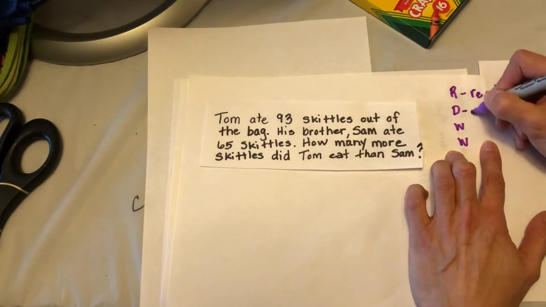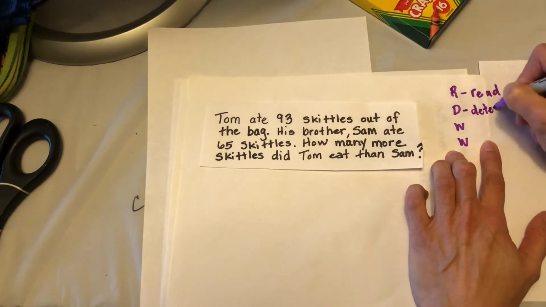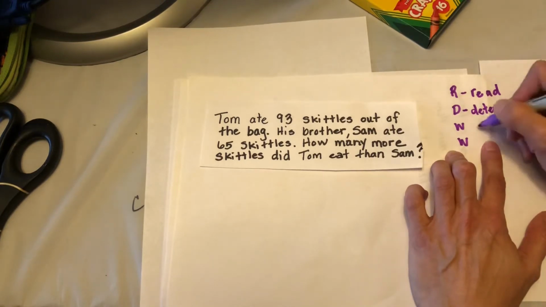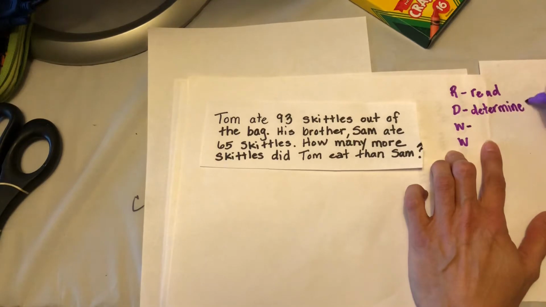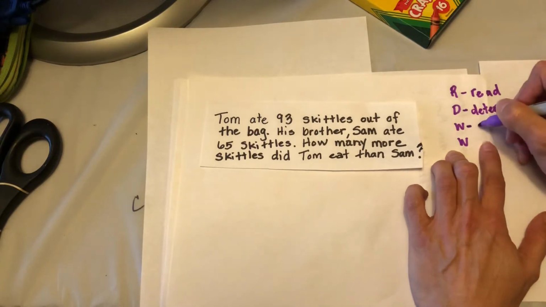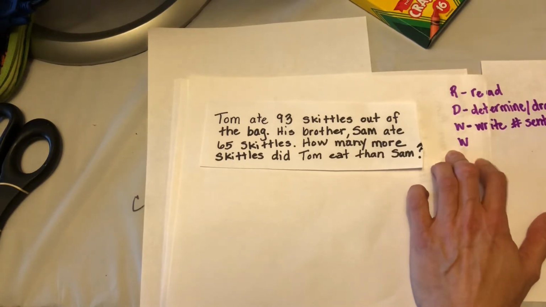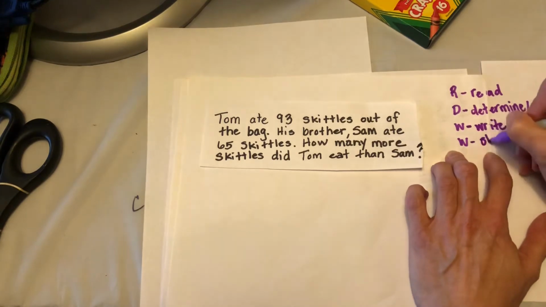Then I want to determine an operation. And I also like to draw out my solution. And then I need to write a number sentence. And I need to write a statement.